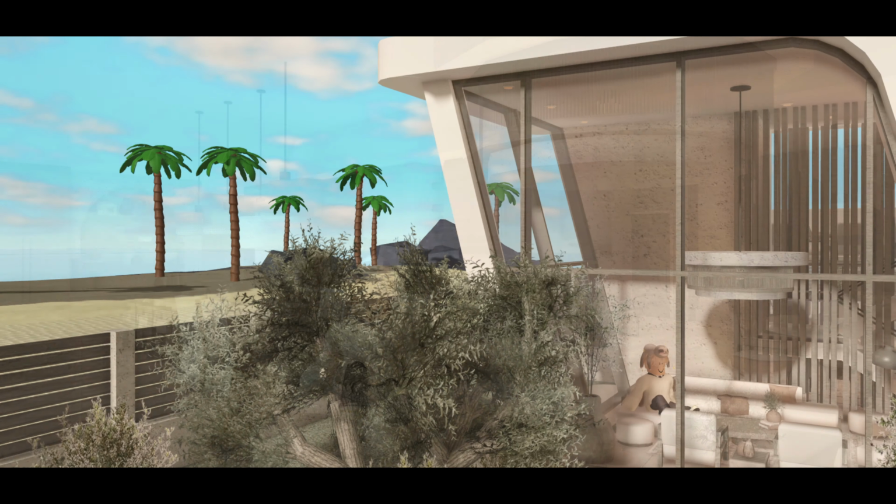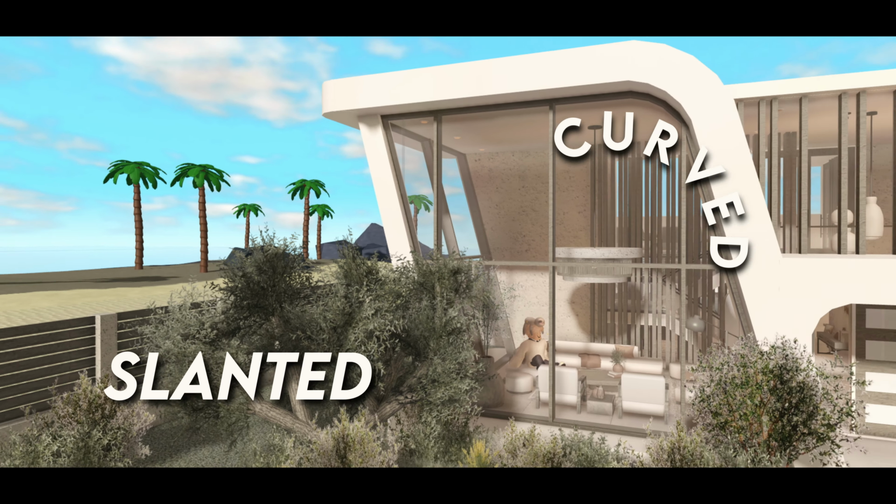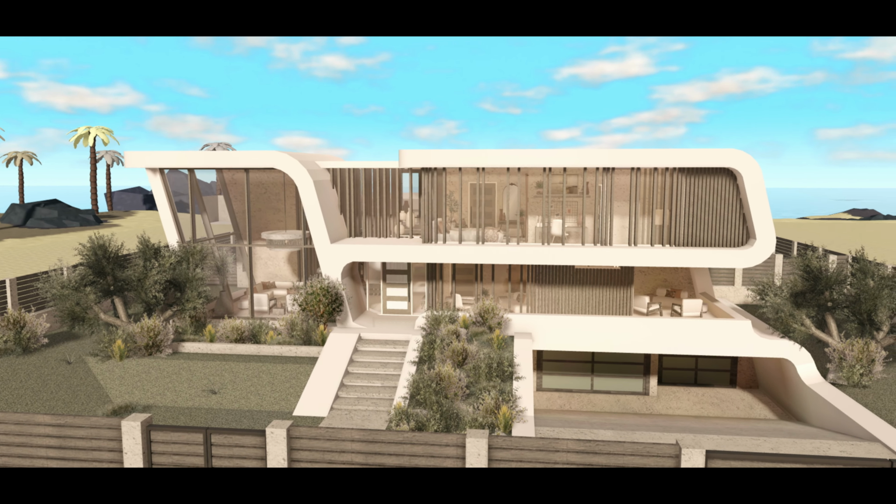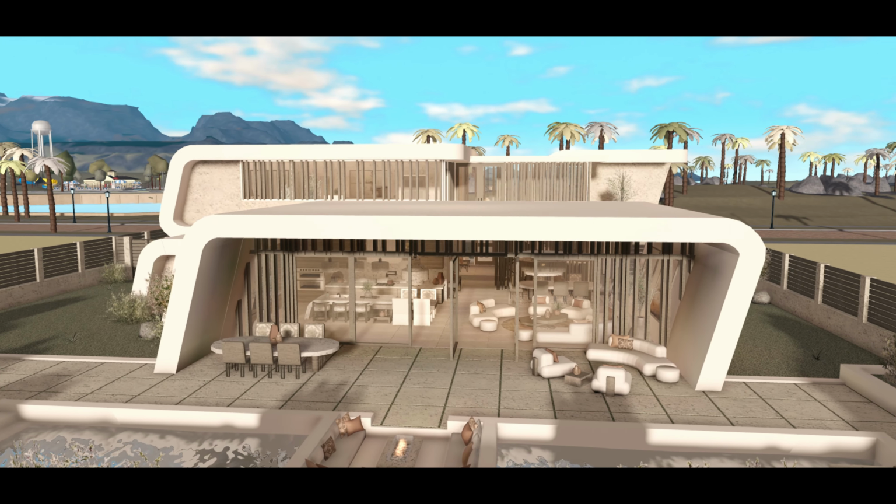Today I'm going to be showing you how to make slanted and curved walls in Bloxburg. This build hack is super simple to do, and yet it's the perfect way to make your exteriors look more interesting, especially if you're making a modern house like this one.